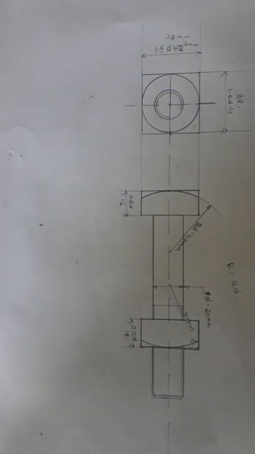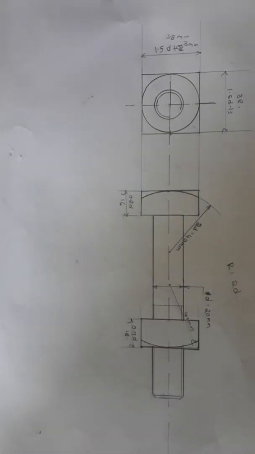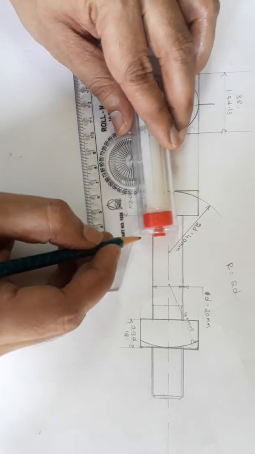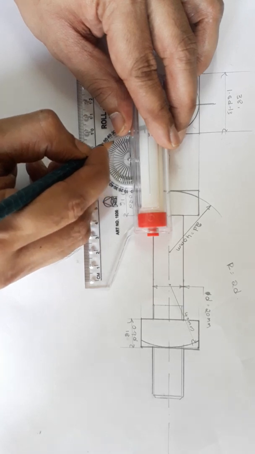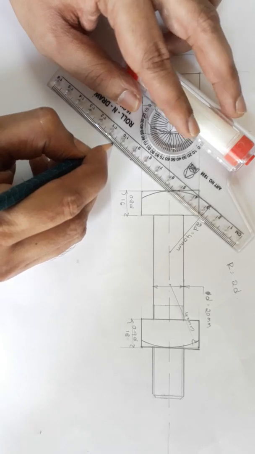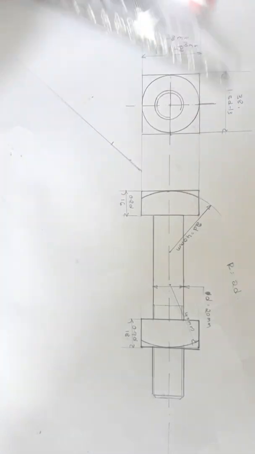Now we are left with only the top view. The top view is very similar to the front view. There are no variations, but as a procedure we need to draw that. Draw a 45-degree line to get the projections.